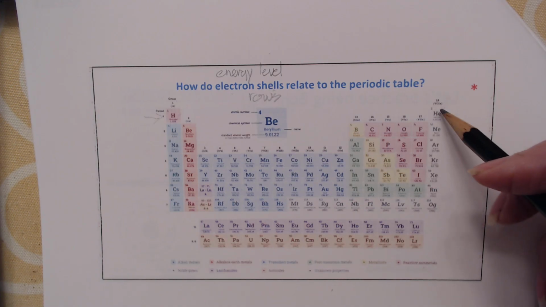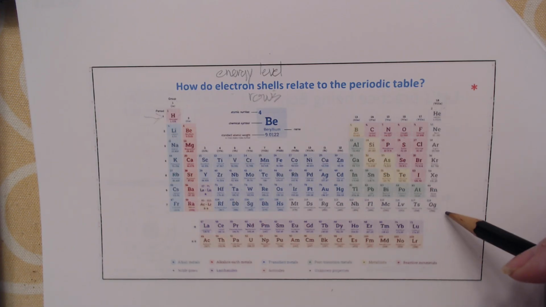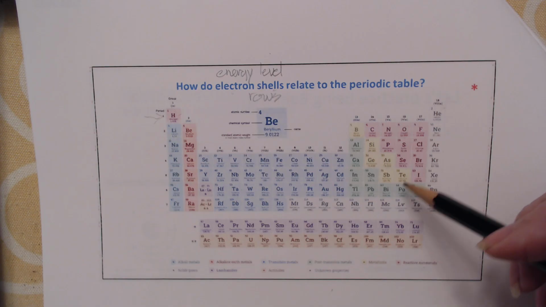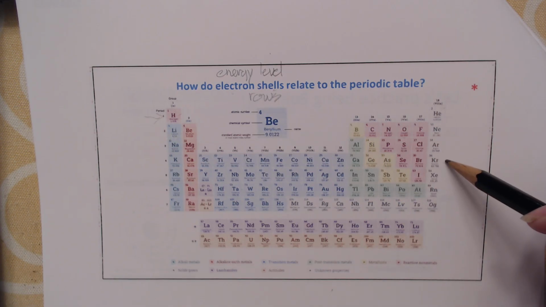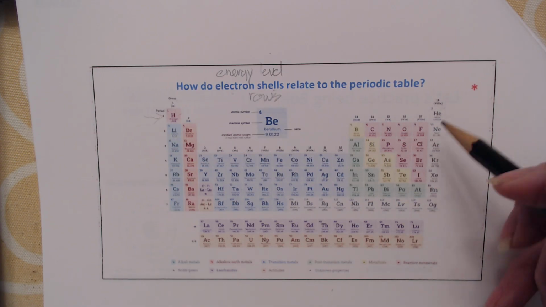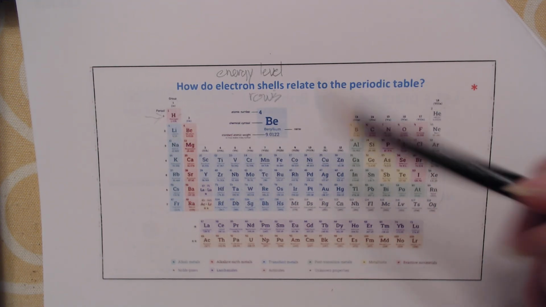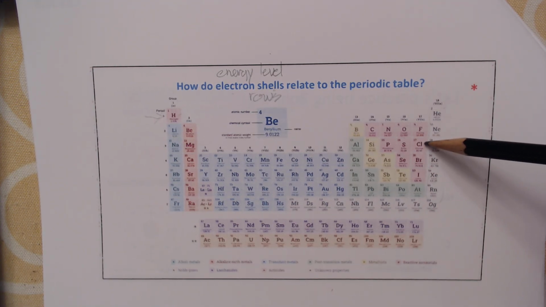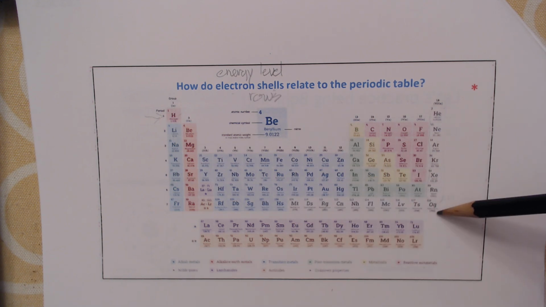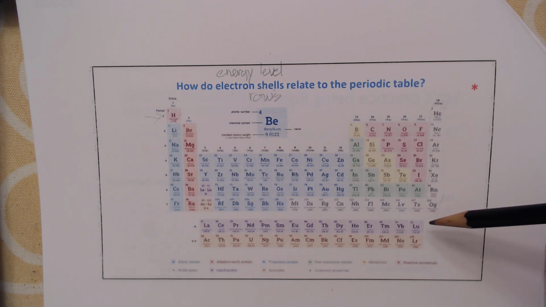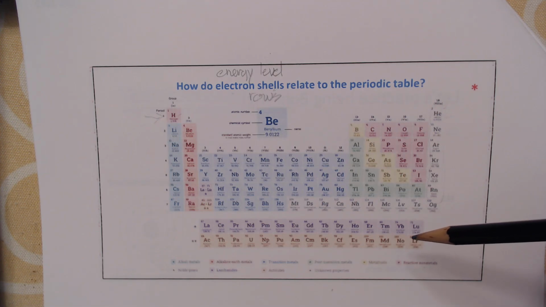At that point, they are not reactive because that shell is full. They're not interested in getting rid of any electrons or gaining any electrons. And so they become extremely non-reactive. But over here, everything to the left of the noble gases has incomplete valences, and so they are looking to engage with certain other atoms in order to fill their valence electrons.